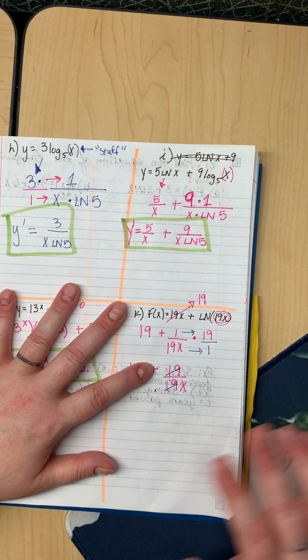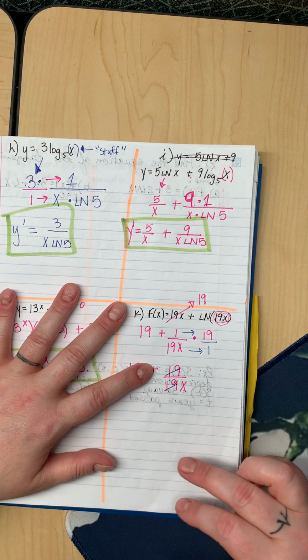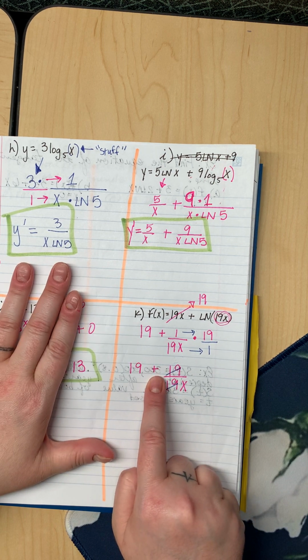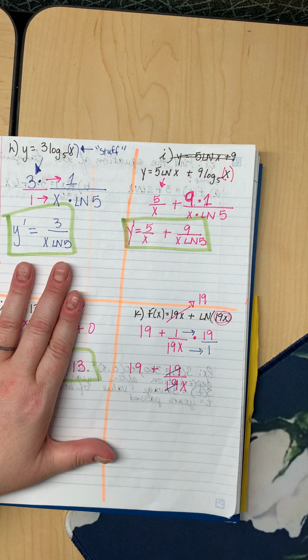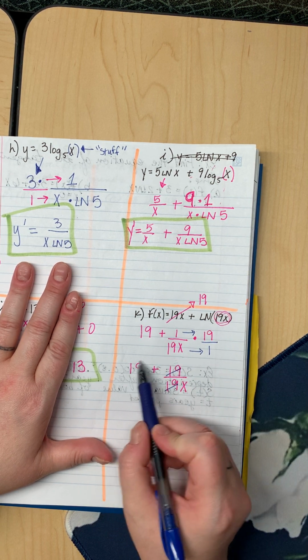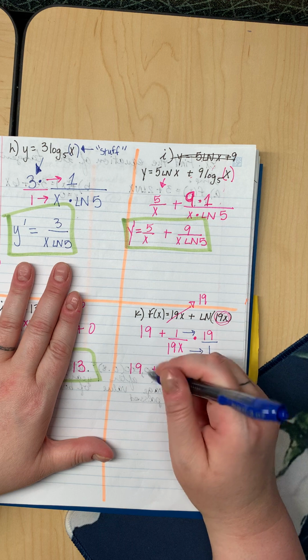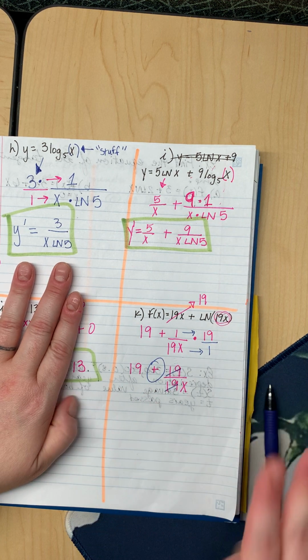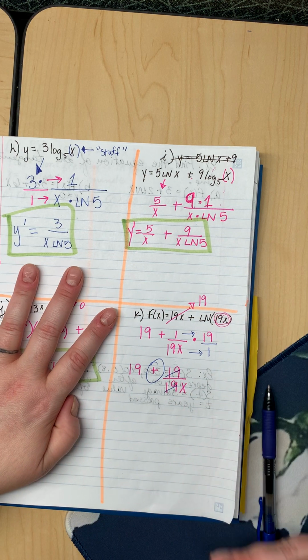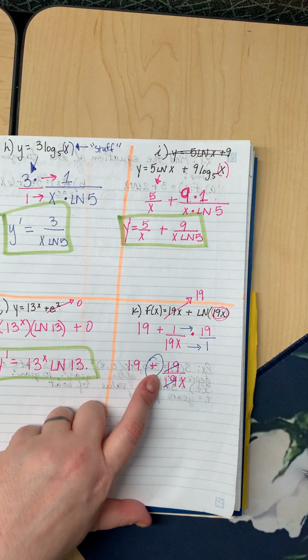fractions can only cancel diagonally if there's a multiply sign in between. So if this little plus sign was a multiply, then I could probably cross out this 19 on the bottom with this other 19 on top. But because this is a plus sign, that means these are two different things. So we cannot cancel diagonally, only if there was a multiply.